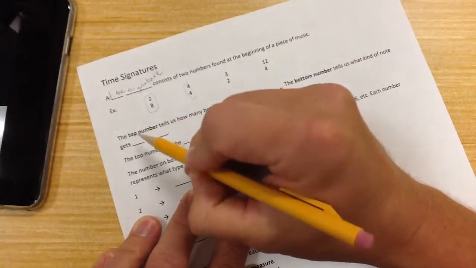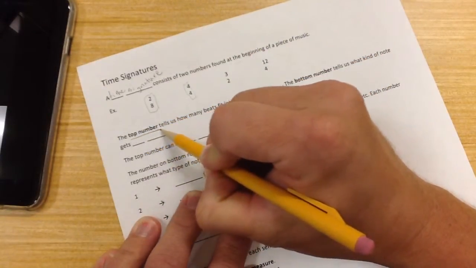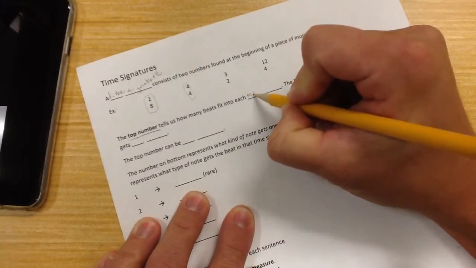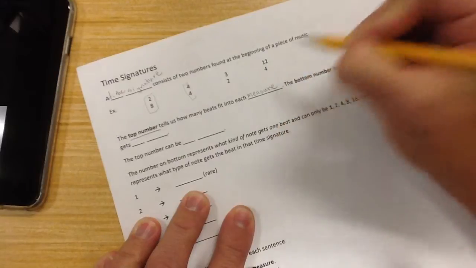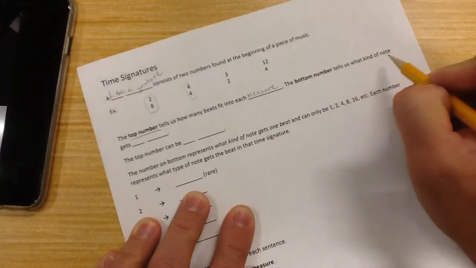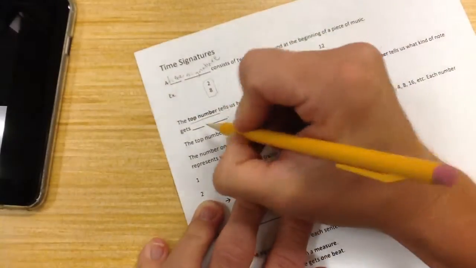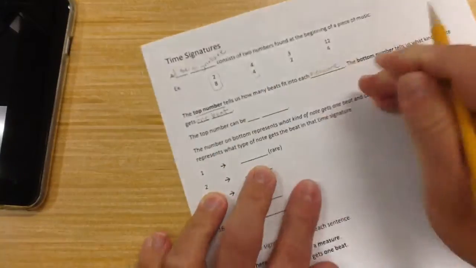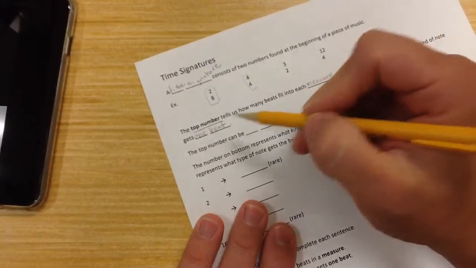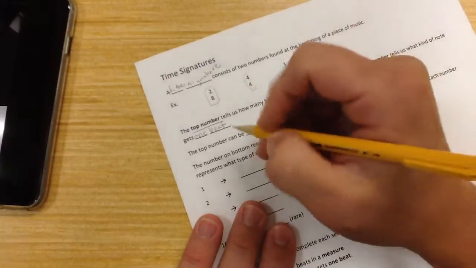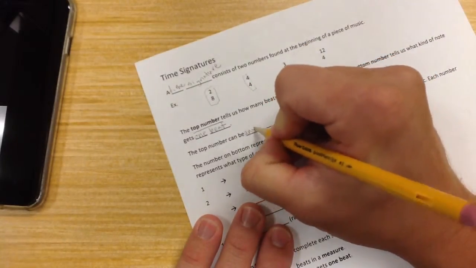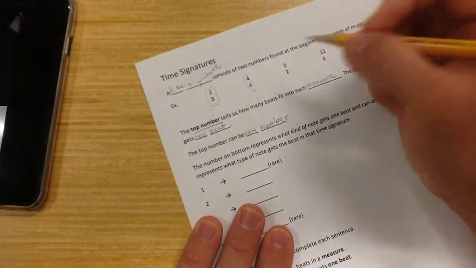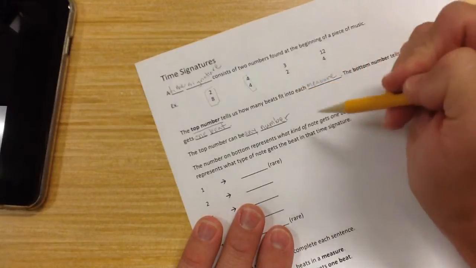So there's two numbers in each time signature. The top number tells us how many beats fit into each measure. The bottom number tells us what kind of note gets one beat. What kind of note gets one beat? So the top number is really pretty simple. The top number can be any number, and it tells us how many beats will fit into each measure.